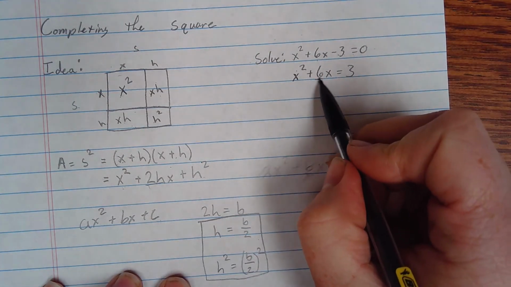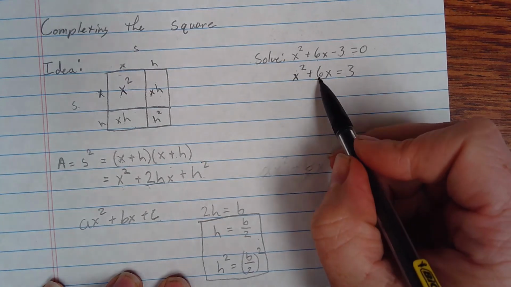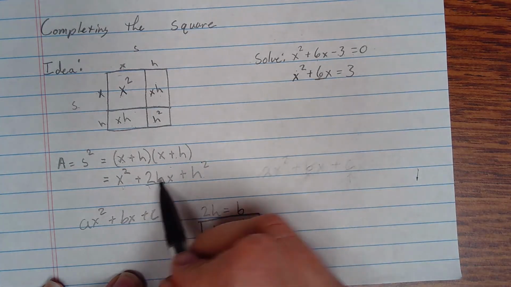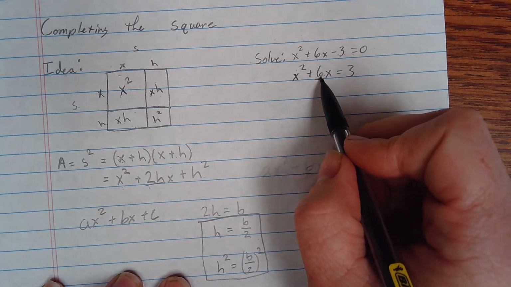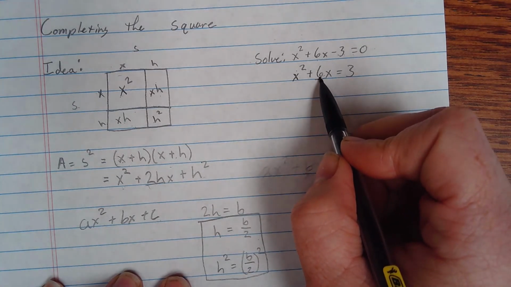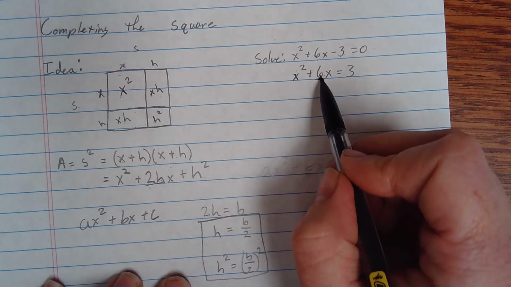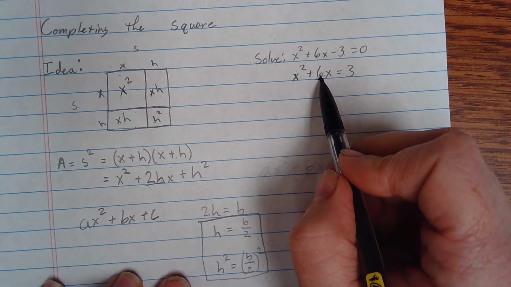Now, I have a b here. I know this b has to equal 2h. Well, this is 2 times 3, right? So here, 2h is 2 times 3.